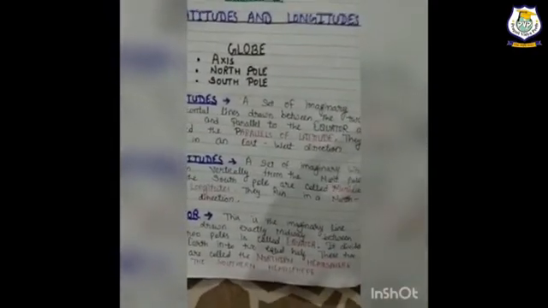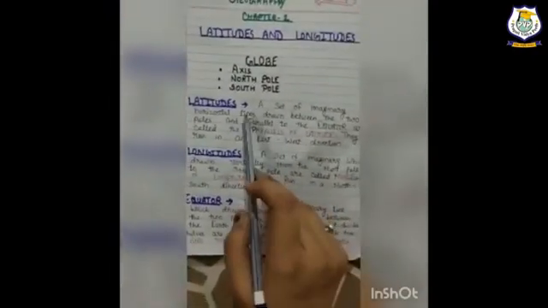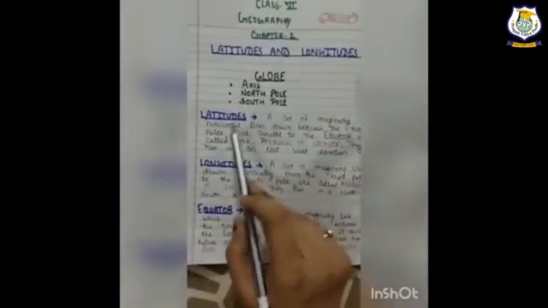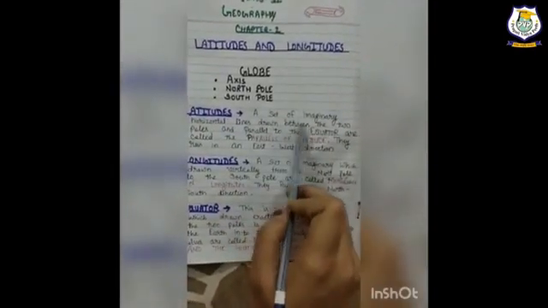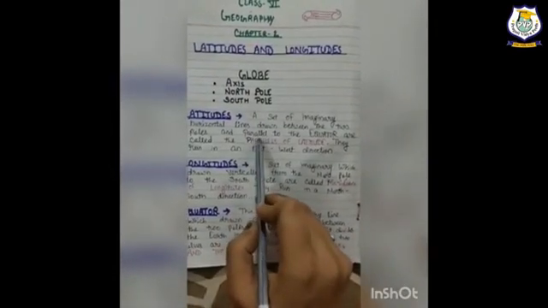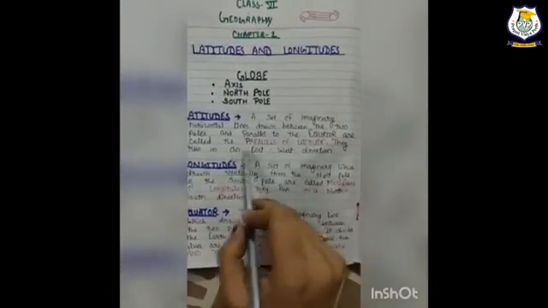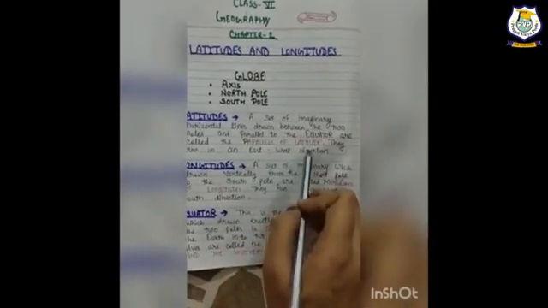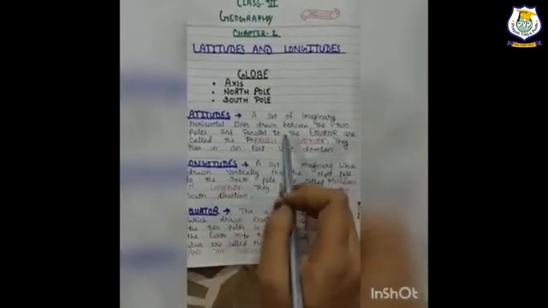Alright, now if I try to understand with the help of this globe, I can say the lines which move horizontally would be the parallel. These lines run from the east to the west direction. These parallel lines are called the latitudes. Okay, here you can see a set of imaginary horizontal lines drawn between the two poles are called the parallels of the equator and the parallels of the latitude. These lines run from the east direction to the west direction. Here you can see.